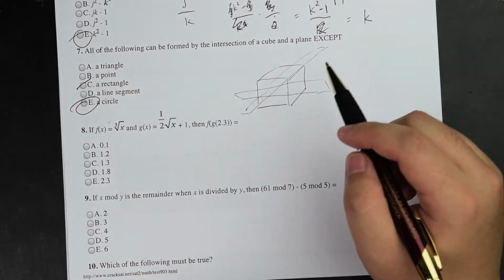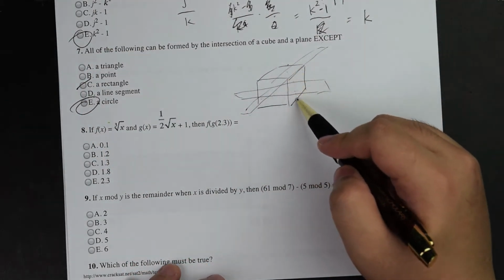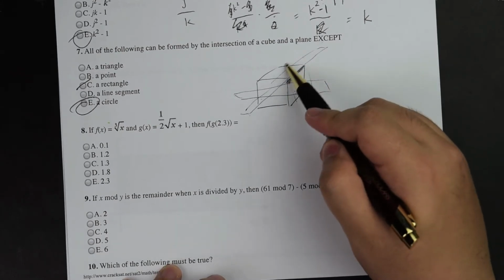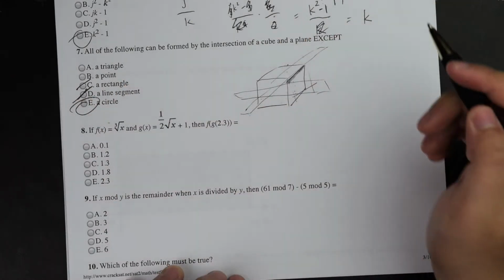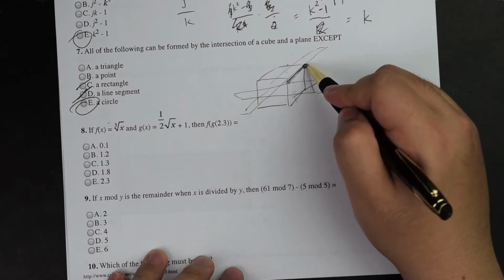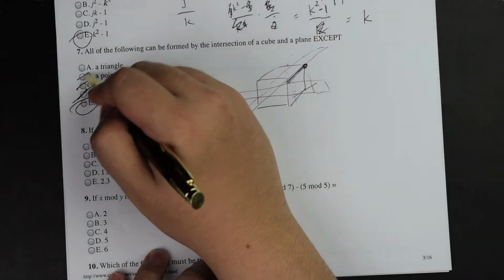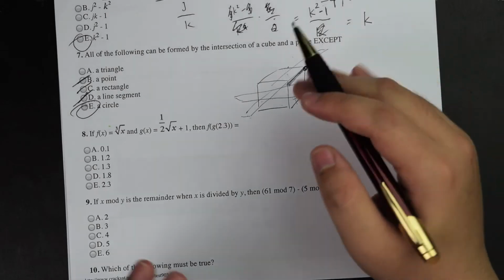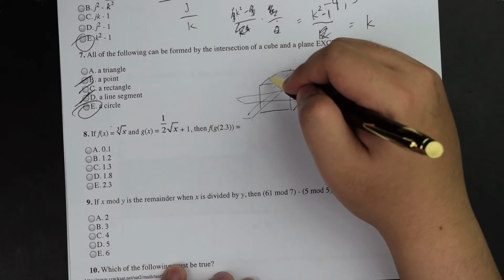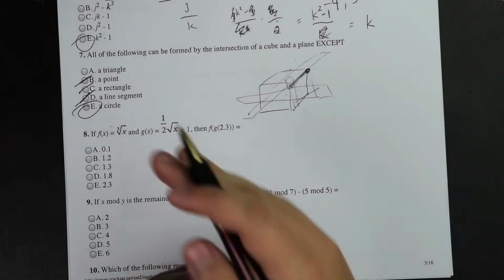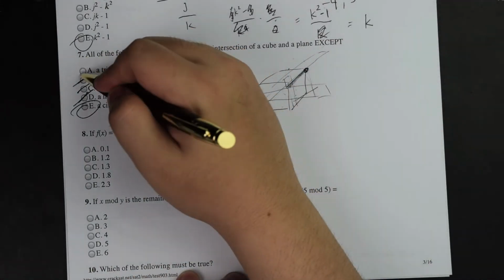A line segment would come out if I literally cut it on the side right at this point, just chopping that spot with a plane. Thus, I knew line segment wouldn't be an issue. A point will be there if the plane barely touches one vertex of the cube, and thus I knew that was not going to be the case. When it comes to a triangle, I don't know 100% when that would happen. I would assume it would be when I cut one of these corners a little deeper, and that's where the triangle will come out.